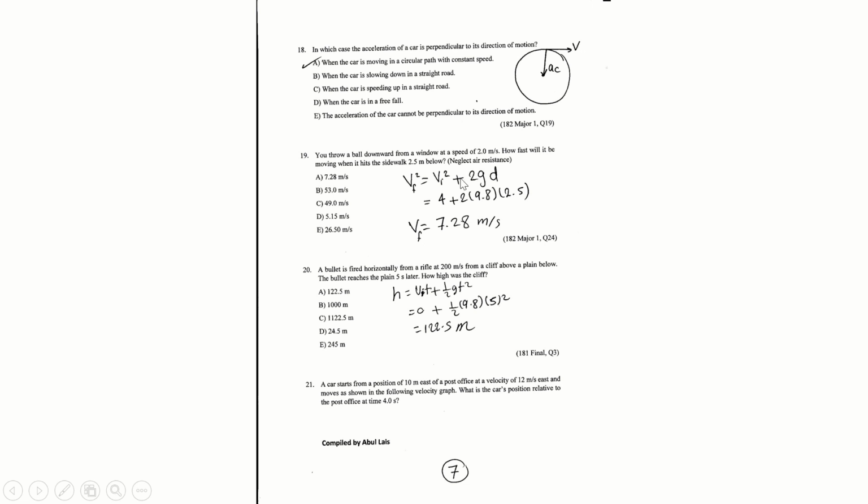And now we go to number 19. You throw a ball downward from a window at a speed of 2.0 meters per second. How fast will it be moving when it hits the sidewalk 2.5 meters below? So again, that's very straightforward. So I just need to use v final squared equals v initial squared plus 2gd.